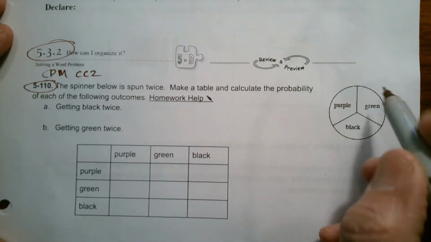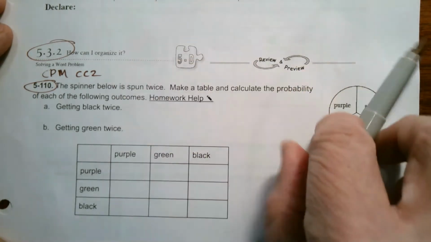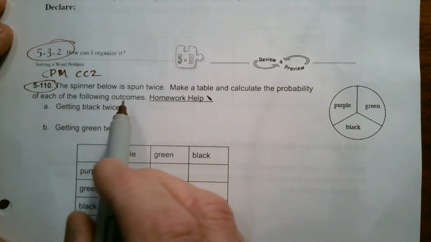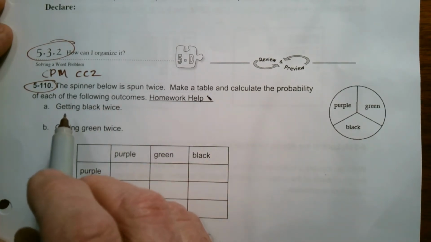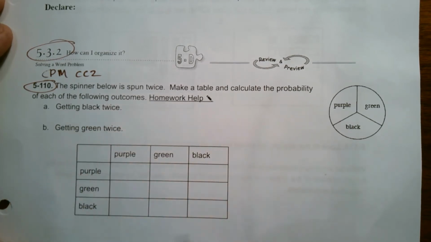It says the spinner below is spun twice. So I have this spinner, and I'm spinning it twice. I spin, spin, and it's going to spin twice. Make a table and calculate the probability of each of the following outcomes. It wants the probability of getting black twice, and the probability of getting green twice.